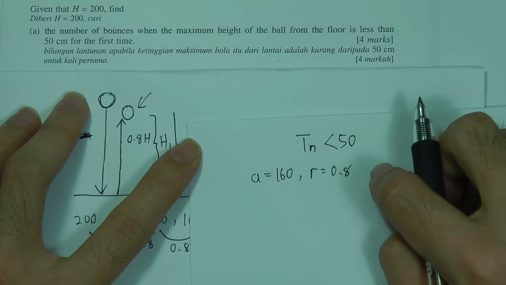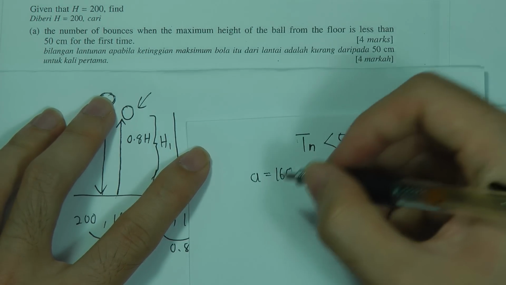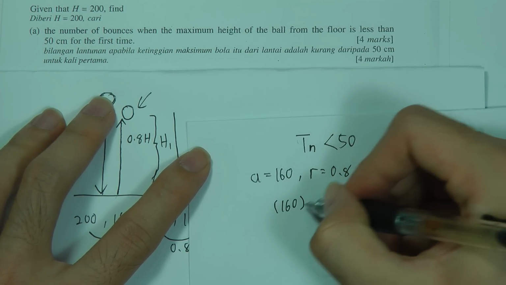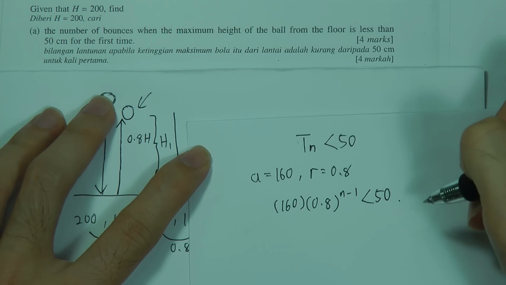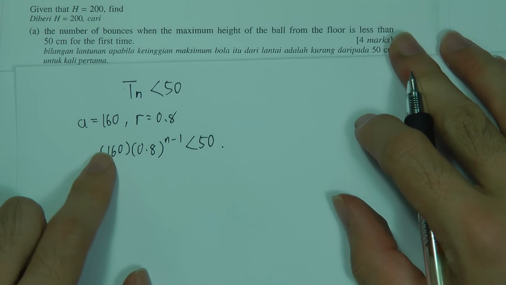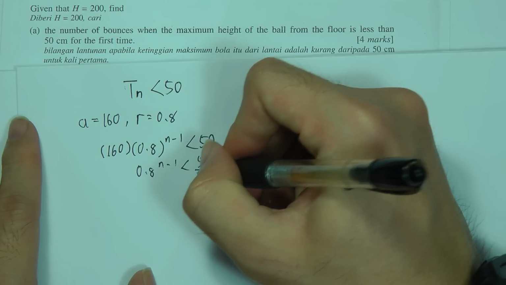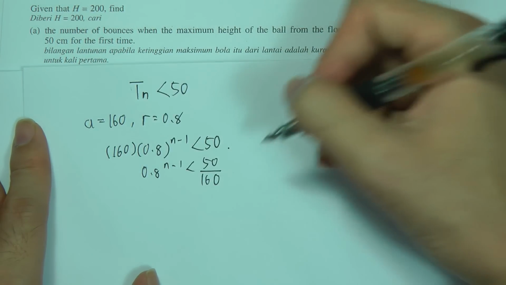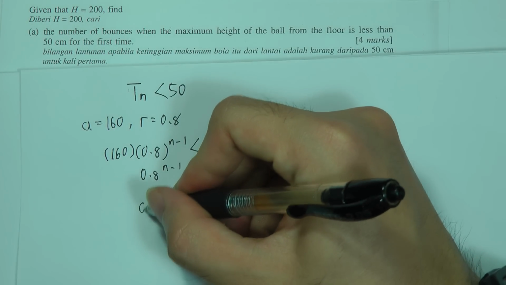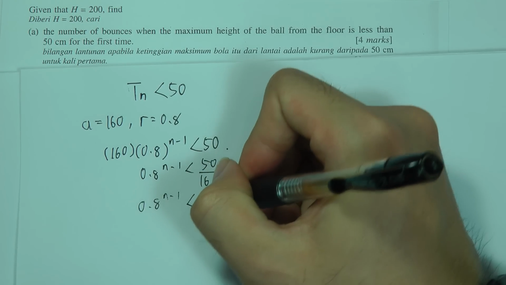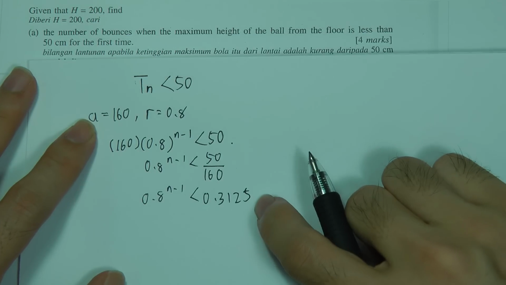Now you got this information, you just substitute in, then I guess you can get the n. So first is A R^(n-1), so A is 160, R will be 0.8, and then n minus 1 will be smaller than 50. Once again I say this one you cannot multiply in, so 0.8^(n-1) will be smaller than 50 divided by 160. That means I move the 160 multiple over here, it becomes divide. Then I just press the calculator. I will get 0.8^(n-1) will be smaller than 0.3125.